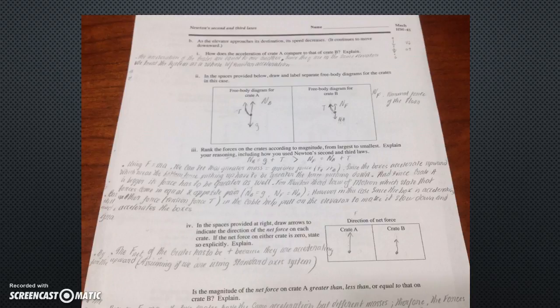For Newton's third law of motion, which states that forces come in equal and opposite pairs, you can see that these two are equal, these two are equal. However, in this case, the box is accelerating upward, which means there has to be another force. So there is your tension force right here. This force helps to pull the cable and slow down the elevator to a stop.